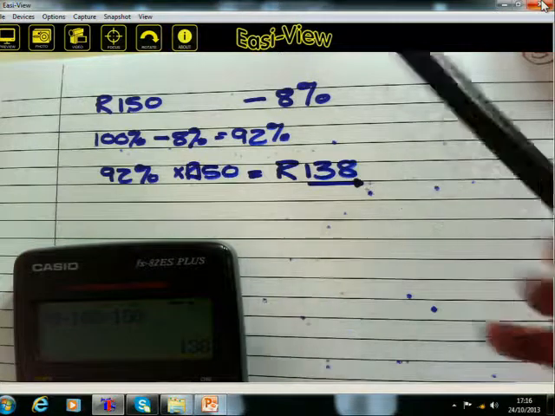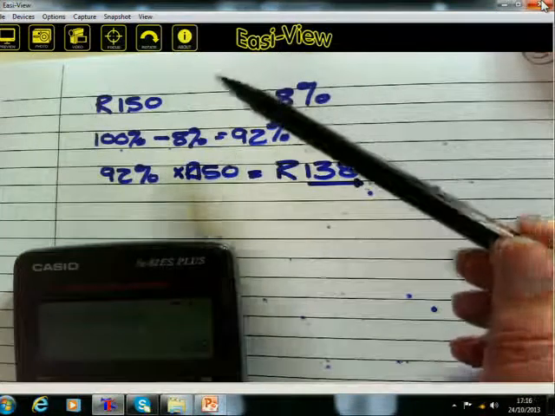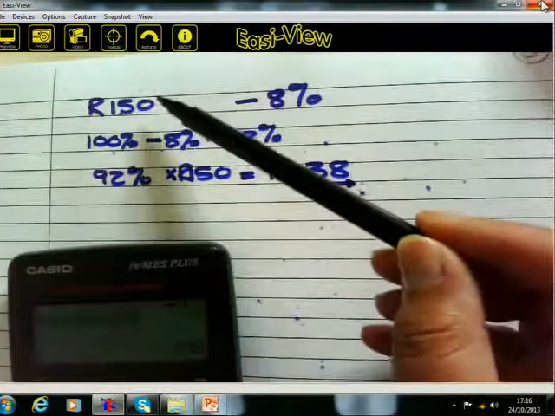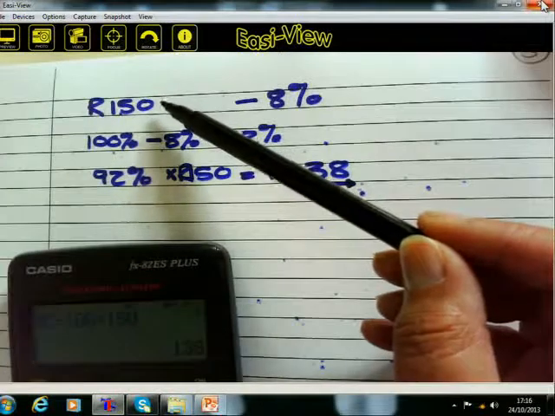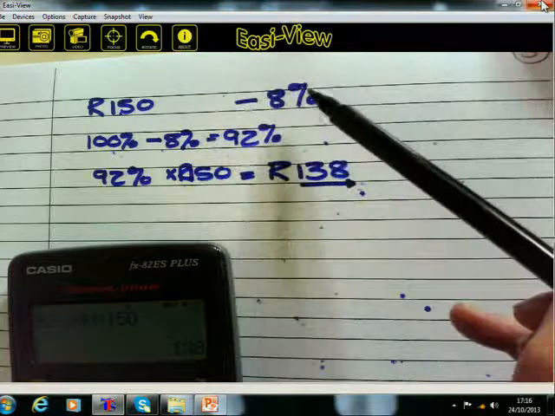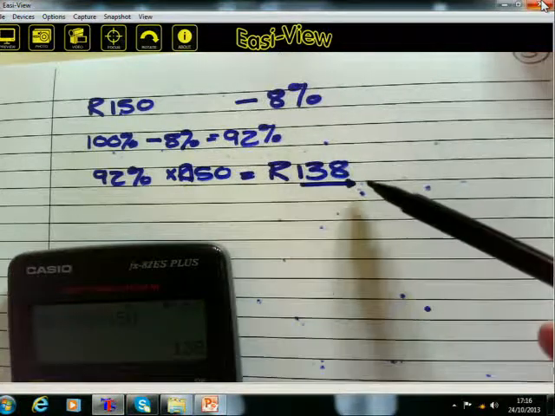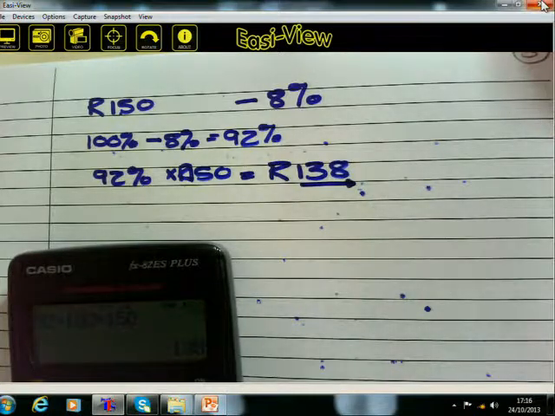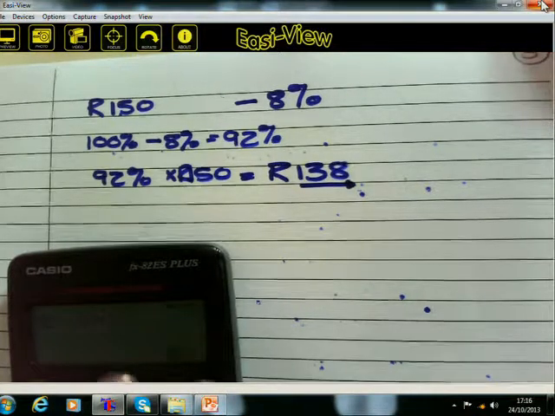It asked, now what will the new value be if the price of the basket was 150 Rand and the inflation rate has a negative. So the price must then decrease. And that's how you check if your answers are correct.